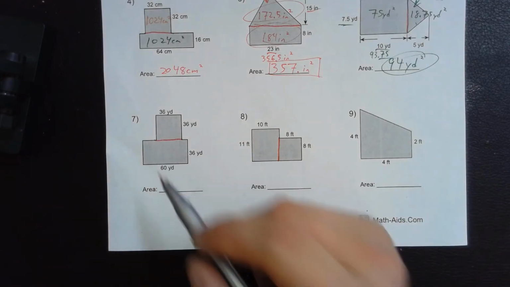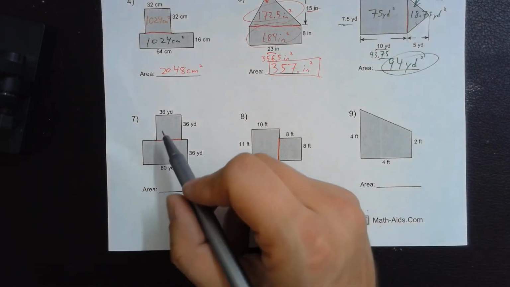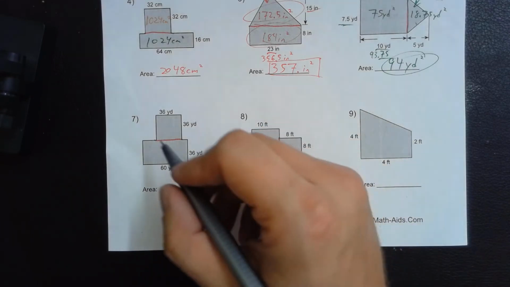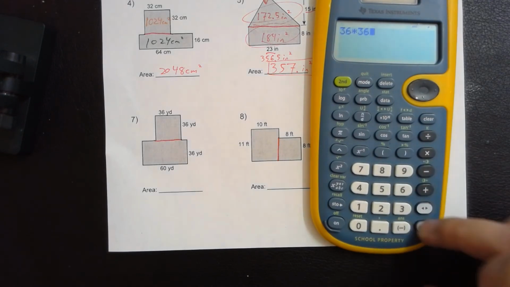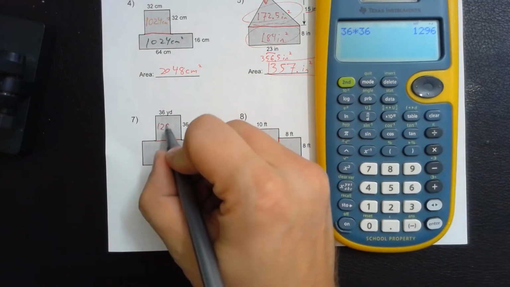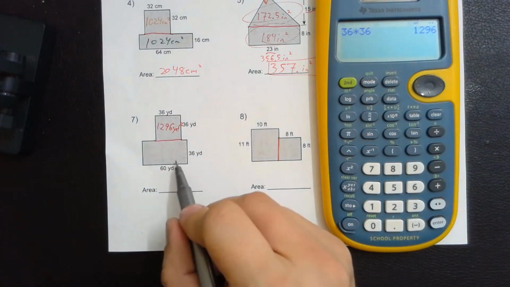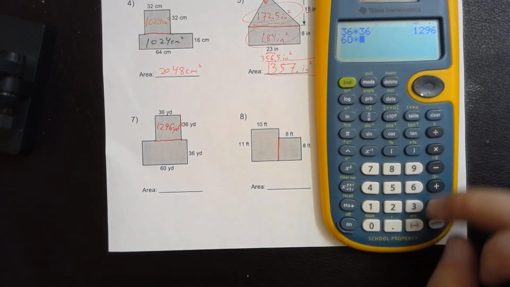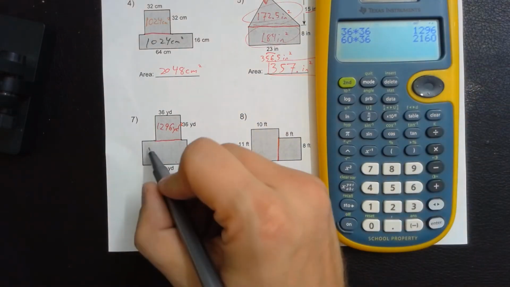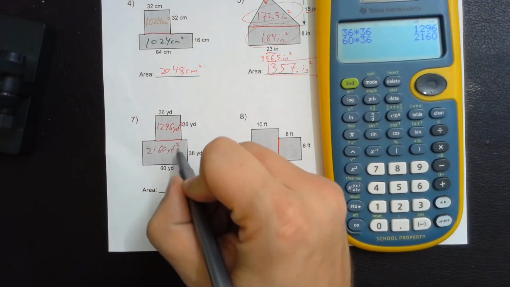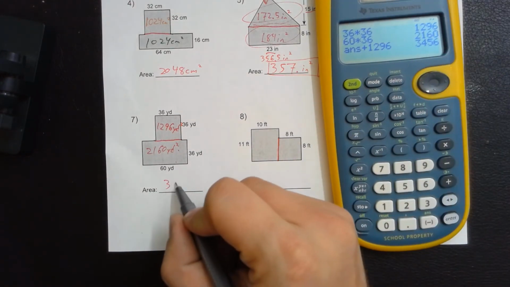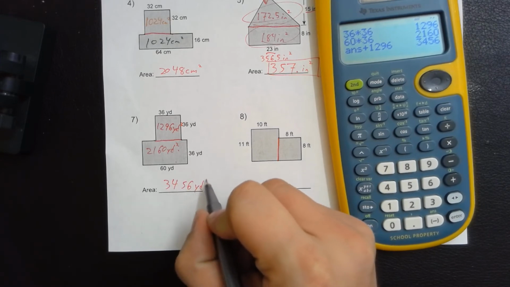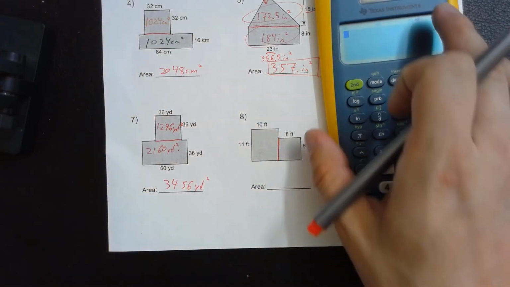All right, so number 7, we're going to do 36 times 36 for the square that is up top. And that gives me 1,296. And for this rectangle down here, we're doing 60 times 36, which is 2,160. We're going to add these together to get our final answer of 3,456 yards squared for number 7. Large numbers, but with a calculator, it's not too terrible.